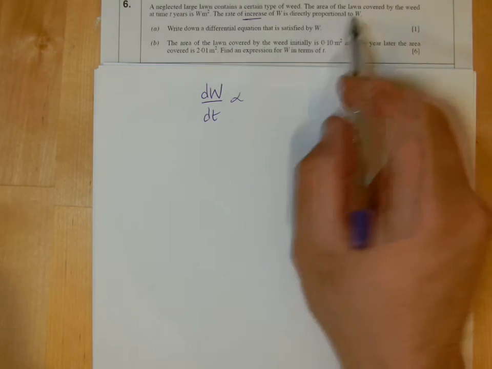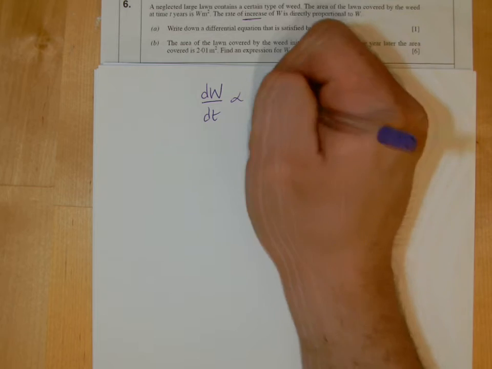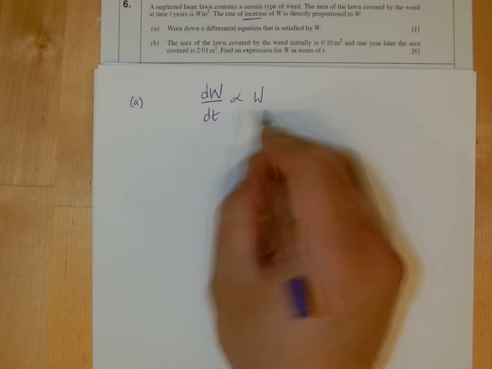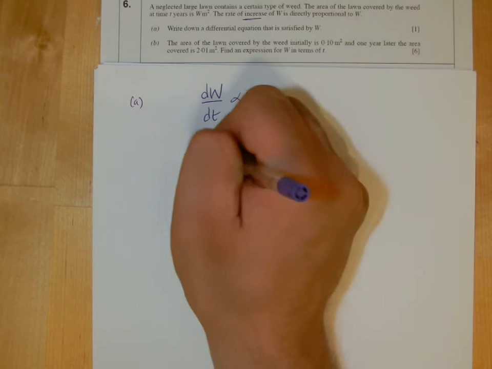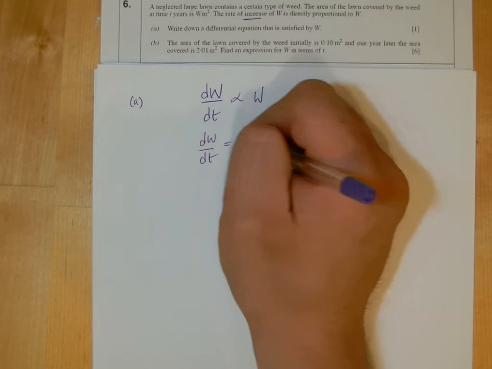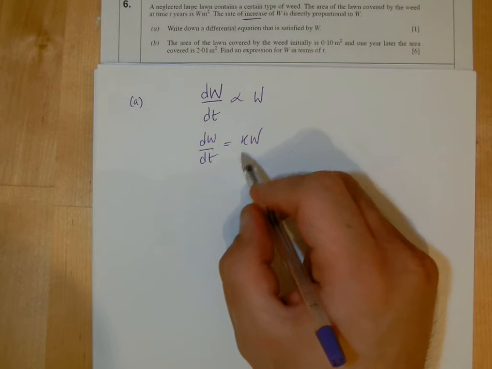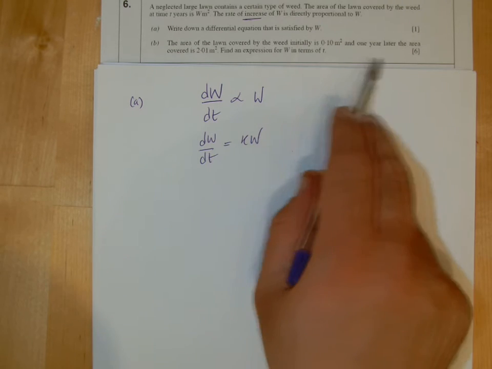And what's it proportional to? It's proportional to W, as it says there. So to get a differential equation, as it says in A, we need to get an equation, we need to introduce equals, and to do that we introduce the constant of proportionality, which is K. And then we've got all these situations down here.